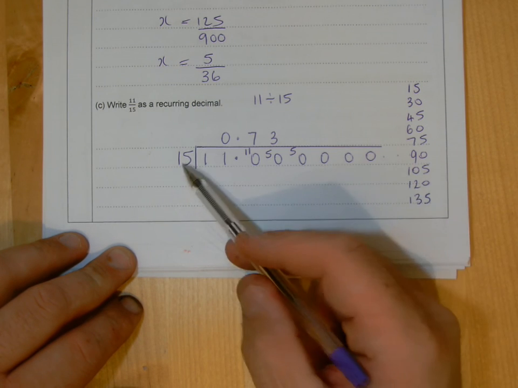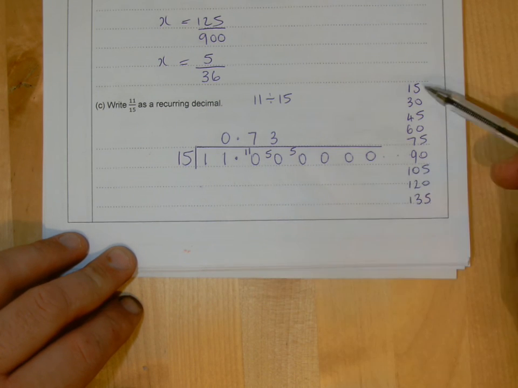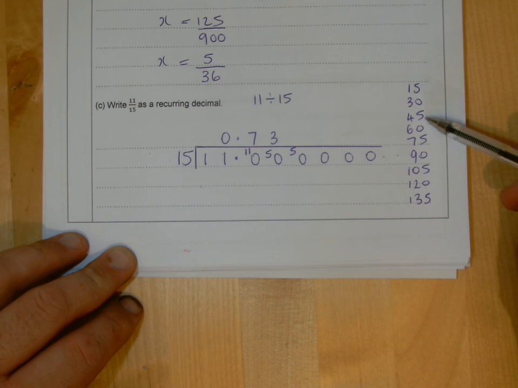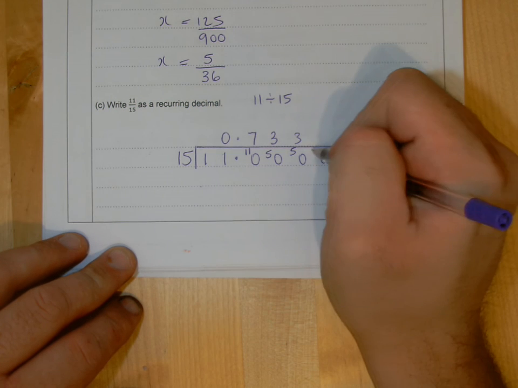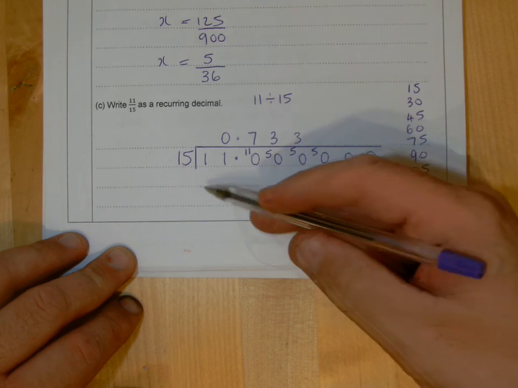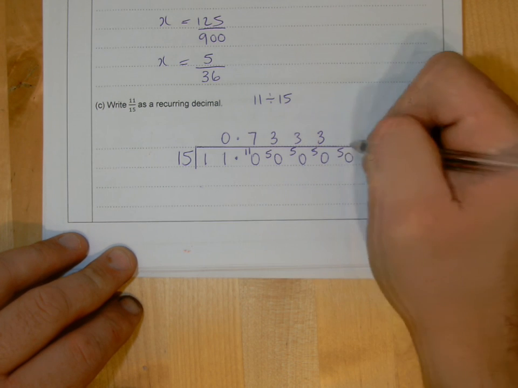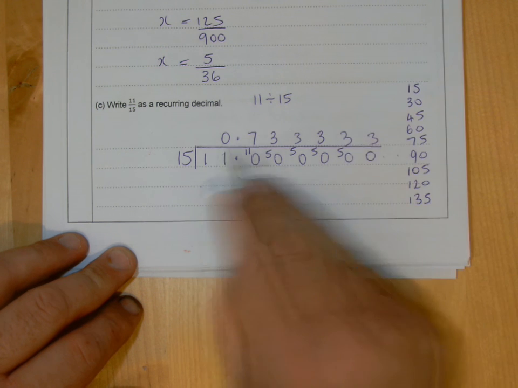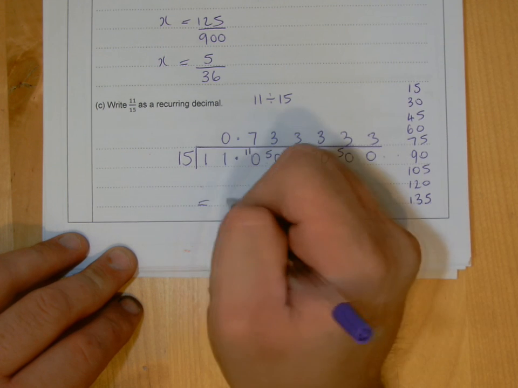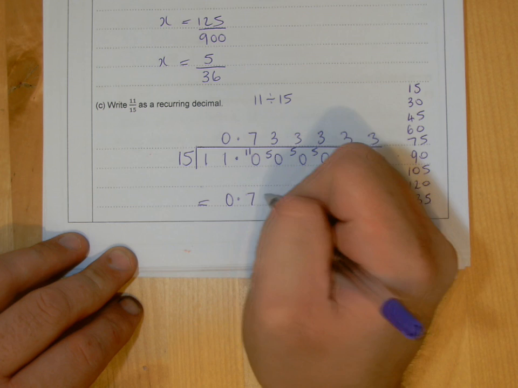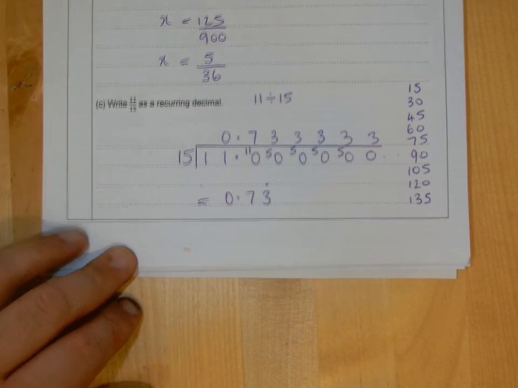And you're going to see now 15 into 50, well, we did it last time, 3 times, 5 left over. You get the picture. It's going to be the same again. 15 into 50, 3 times, 5 left over, and so on. So you can see then our recurring there. So my answer is going to be 0.7, and it's the 3 that recurs, so we put a dot above that.